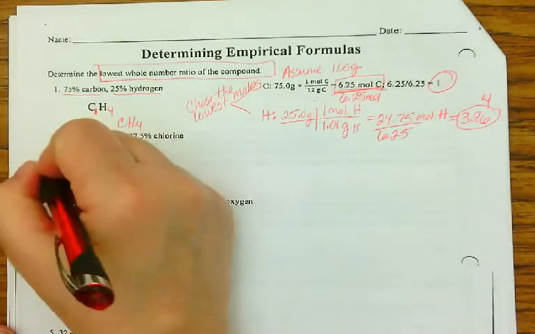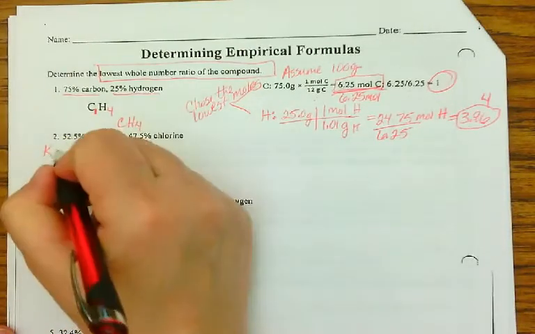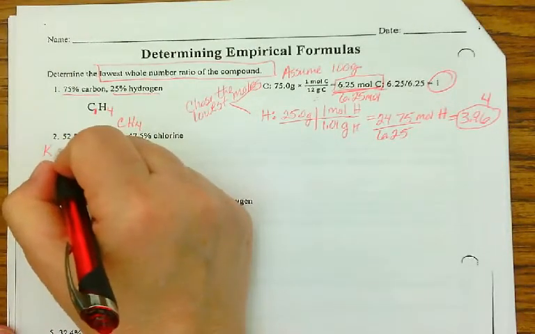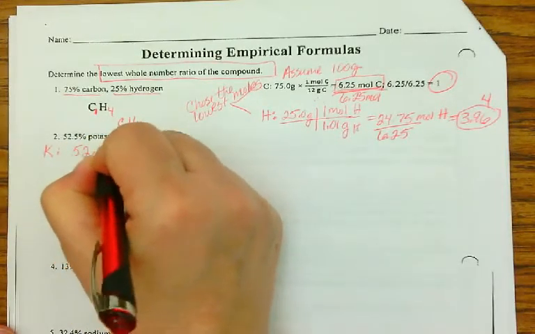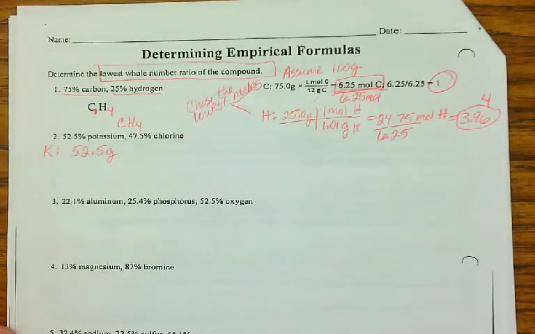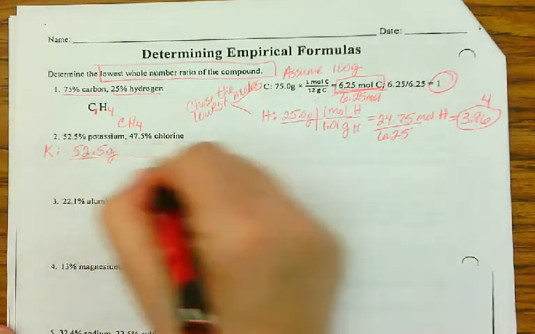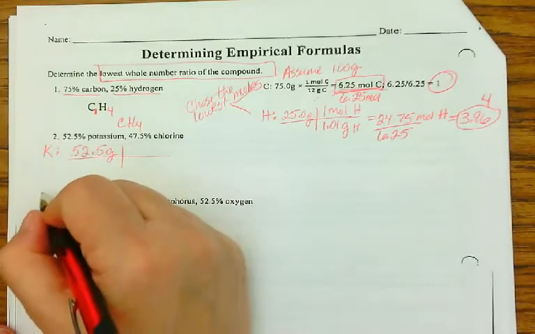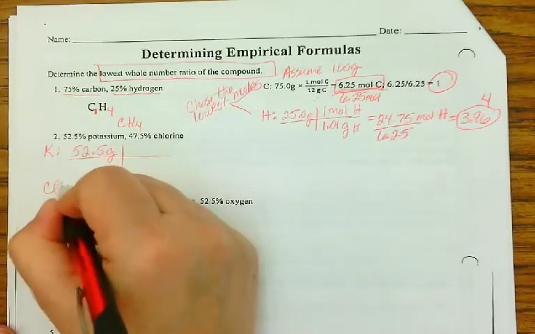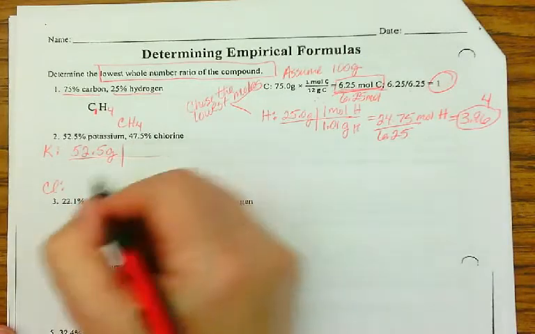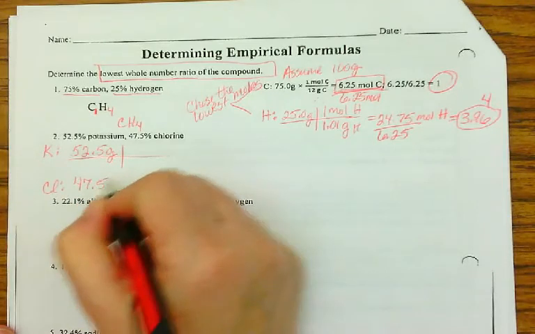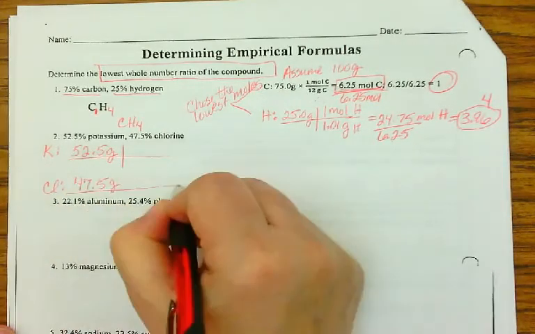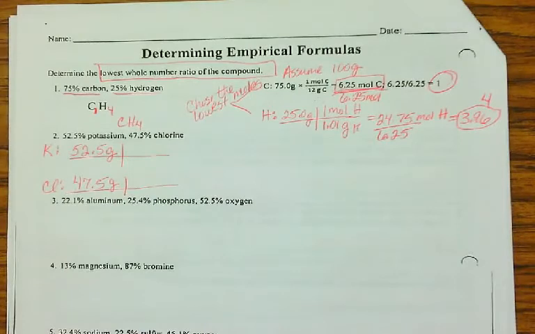52.5% potassium. So potassium's K. I'm going to assume again we have 100 grams. So 52.5% is 52.5 grams. Chlorine, 47.5. Assume I have 100 grams of my total, so that is going to make up 47.5%.